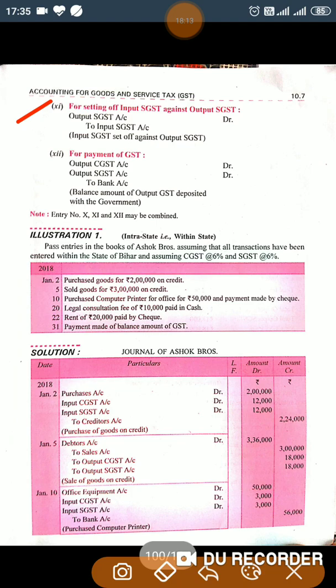Now for SGST, the same, only the term is changed. Output SGST account debited to input SGST. And for the payment of GST, after setting off input CGST or SGST, whatever balance is left in output CGST and SGST will be paid to the government. So output CGST is a liability for the business. Now it is decreasing, so it should be debited, and bank balance decreases, as you are making payment. So this is all about conceptual clarity.